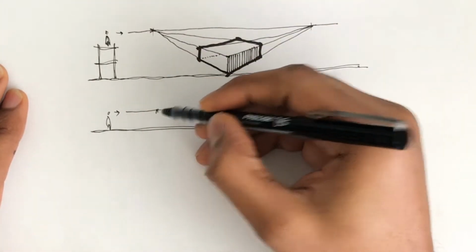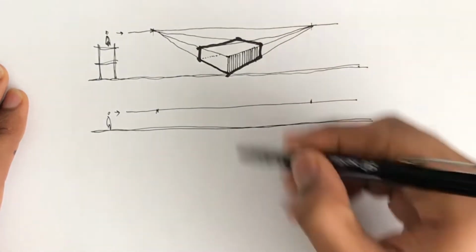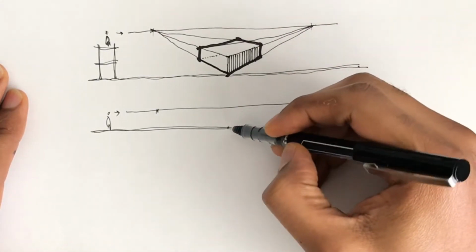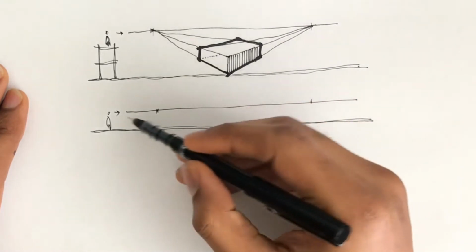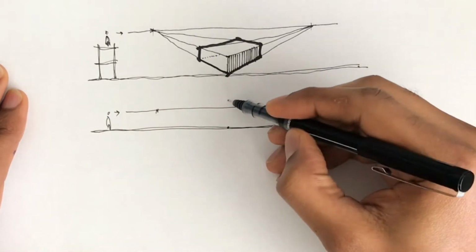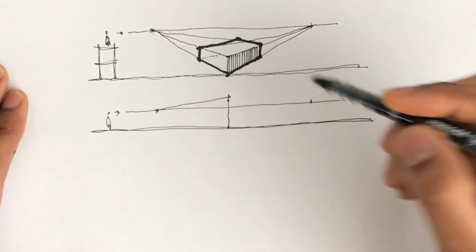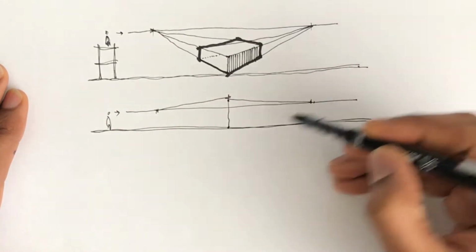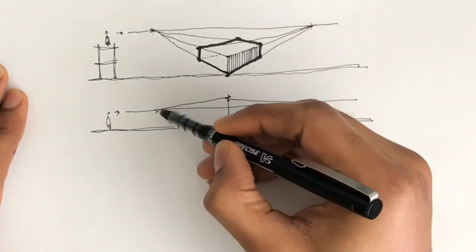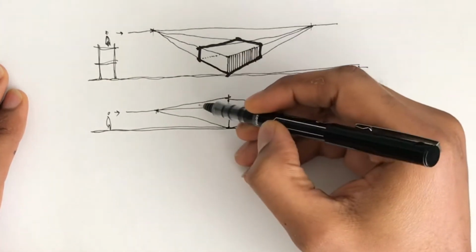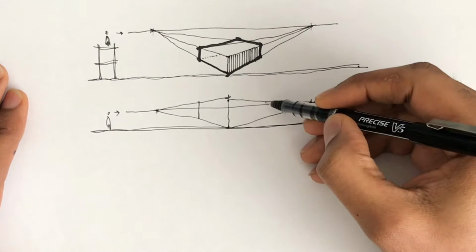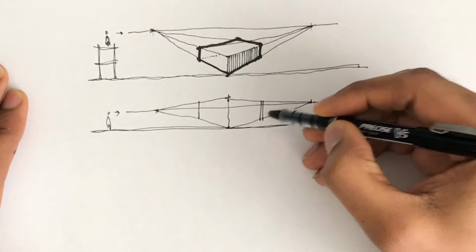Pick our perspective points, 2-point perspective. Base would be here. Now, the top of the box would be somewhere here, because it's taller than us. Connect our lines. Let's say it's the same size box, so we're just radiating these lines from the top.